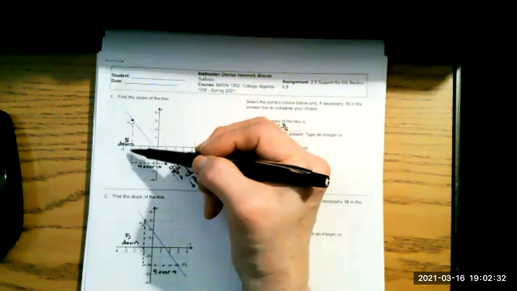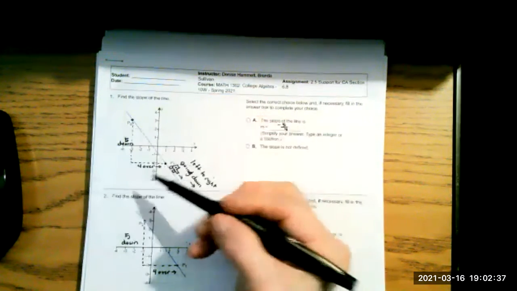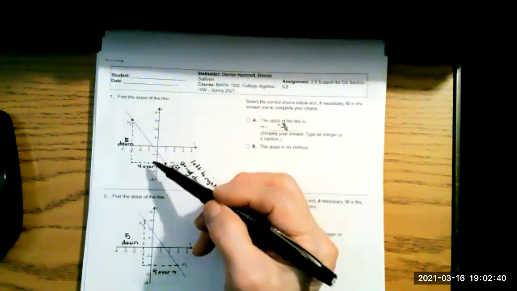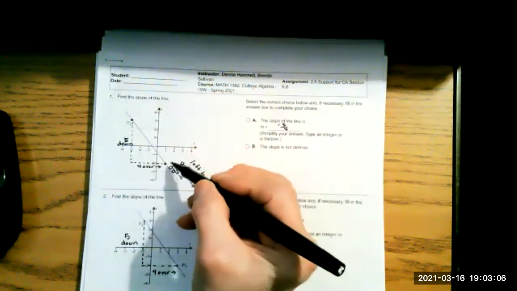1, 2, 3, 4, 5. So it's 5 down. 1, 2, 3, 4. 4 over. So my slope would be negative 5/4. Do you know why it's negative? Because you went down. Notice I'm going left to right. So this is the first point I'm using. I start from it and I have to go down till I get even with this other one. And then I go over. Over is always to the positive side.